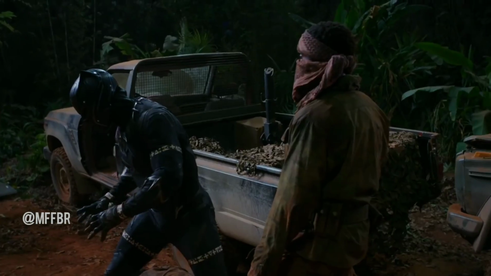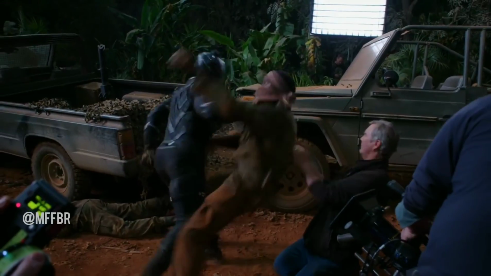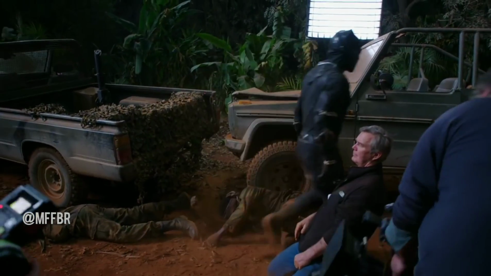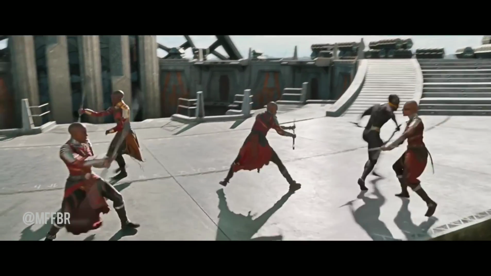The scope of work originally was a lot of helmet replacements. Black Panther and Killmonger were meant to be primarily practical suits with some digital top-ups. But what we found early on shooting was that the suit started to break down a little bit, and there was going to be quite a lot of repair work that was going to be needed.